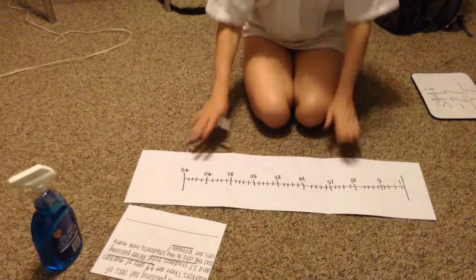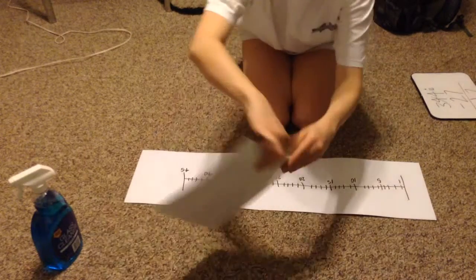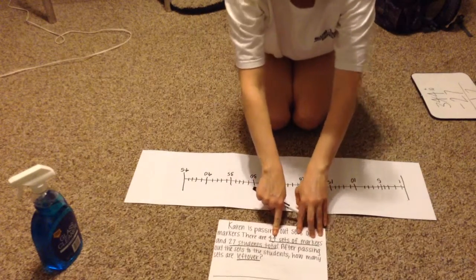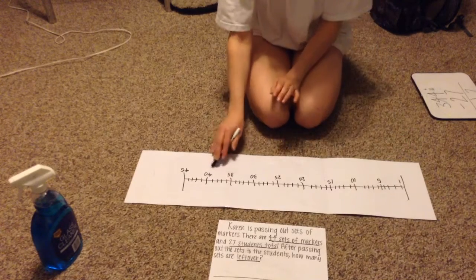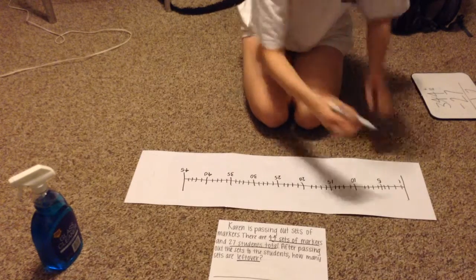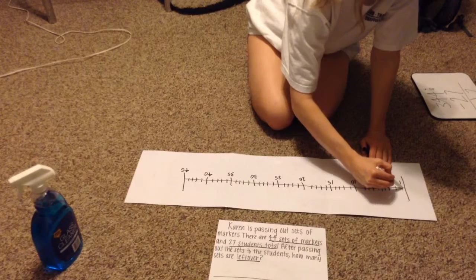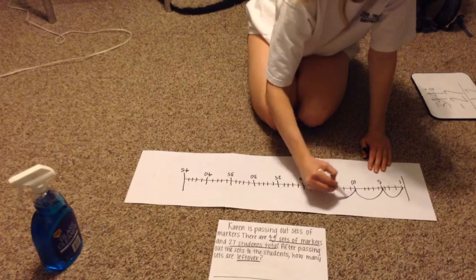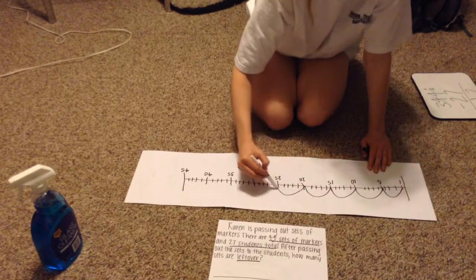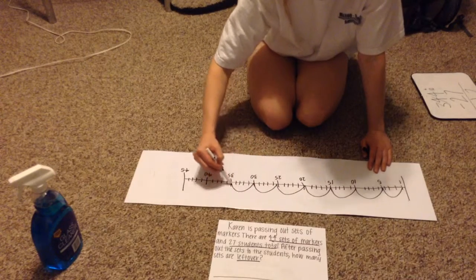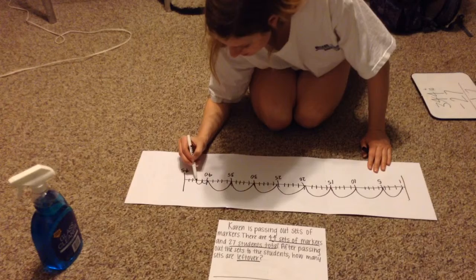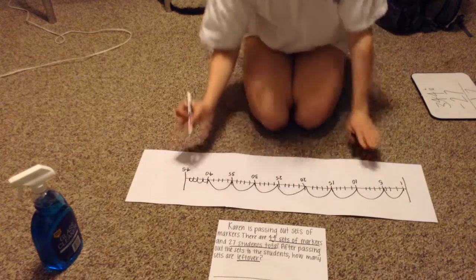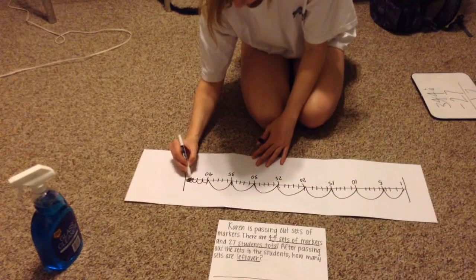And now we need to look at our original problem. We're looking for 44 because that's the total number of sets of markers we have. So we're going to skip count by 5s to get to 40, and then we're going to count by 1s to get to 44. So we're starting at 1, and we're going to skip count by 5s. So 5, 10, 15, 20, 25, 30, 35, 40. And now counting by 1s, 1, 2, 3, 4. So here's our 44.